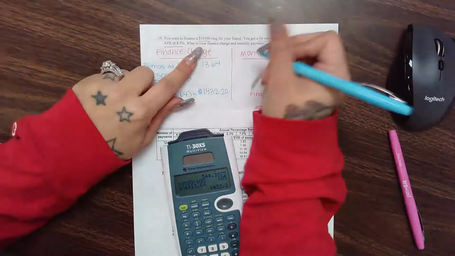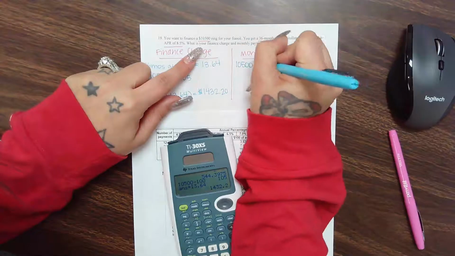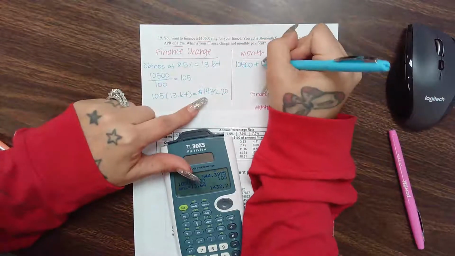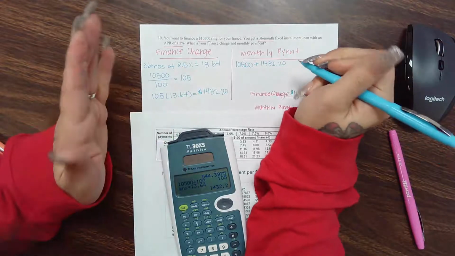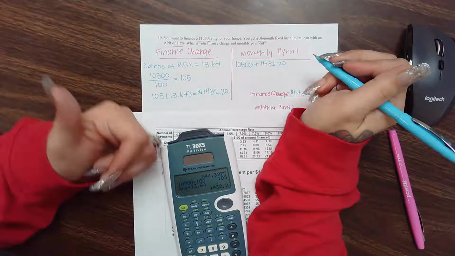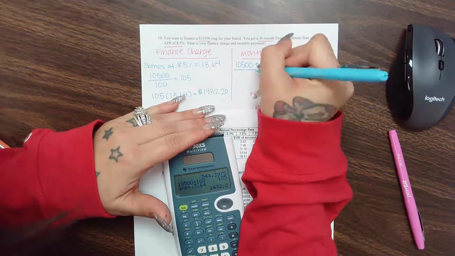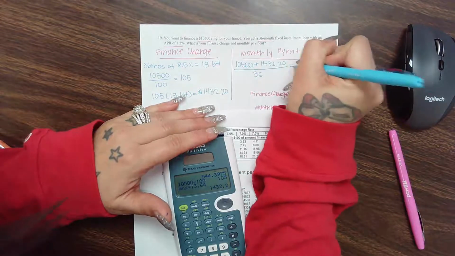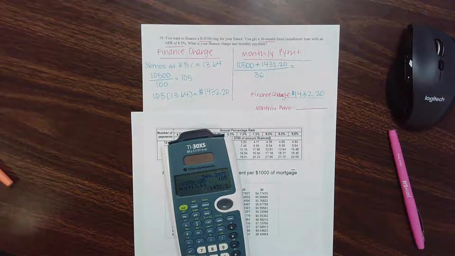So I'm buying the ring for $10,500 and you're charging me $1,432.20. If you want to just do that addition and then divide it in your calculator by 36, that's fine. In my mind, I like it like this because it just kind of takes away one little step, right? Just put it all into your calculator as a fraction, okay?